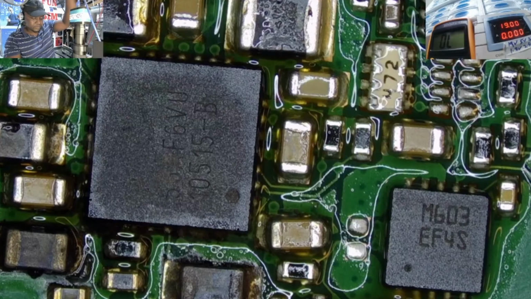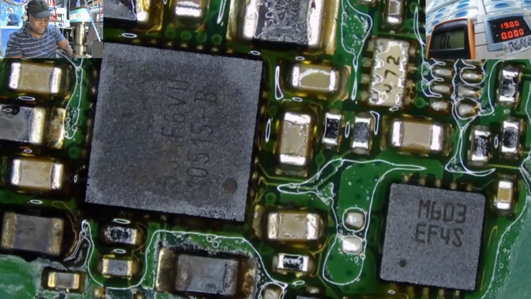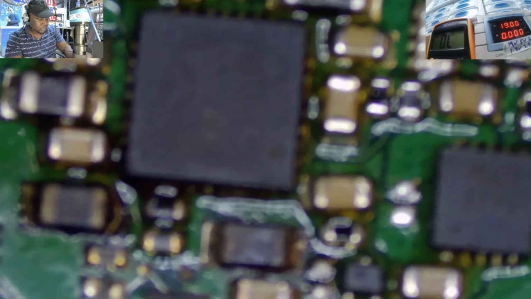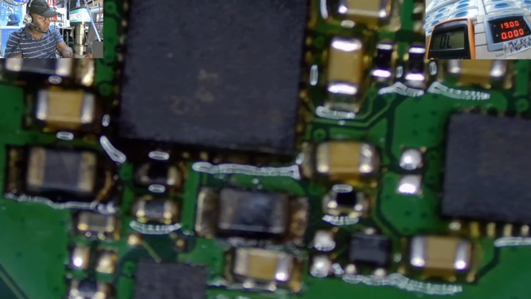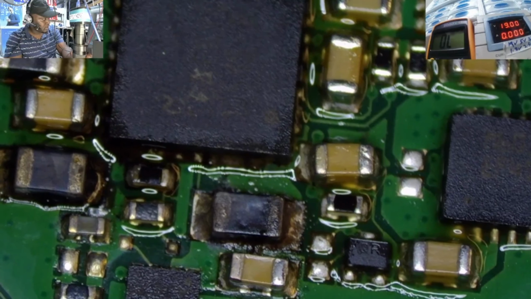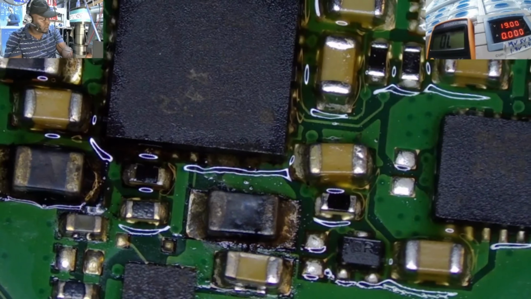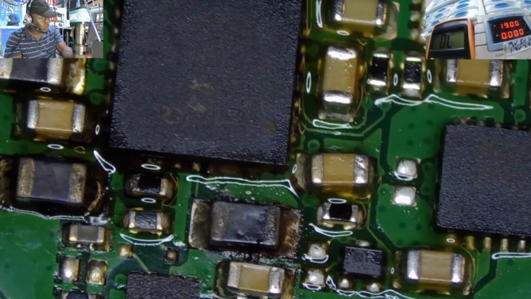Okay. Let me try to see the inside. Could be some short circuit there. Yeah, let me try to do some cleanup.